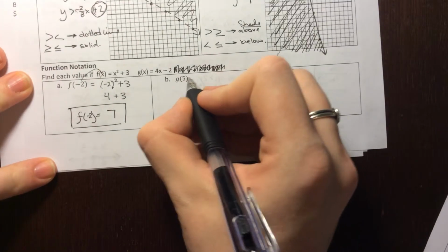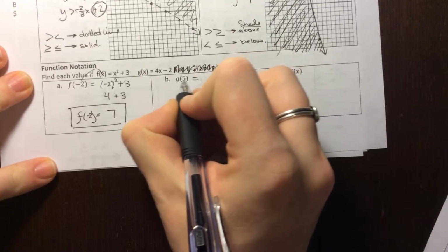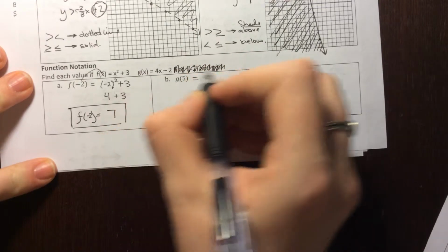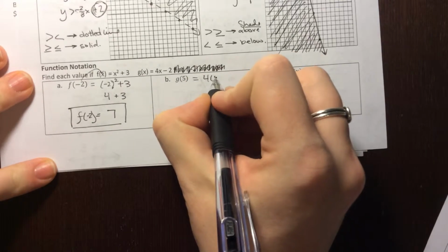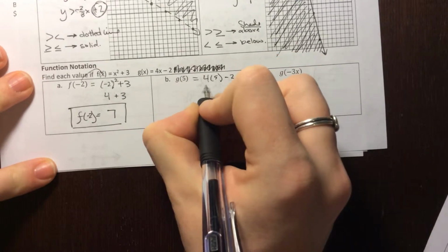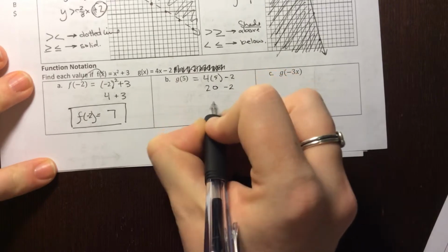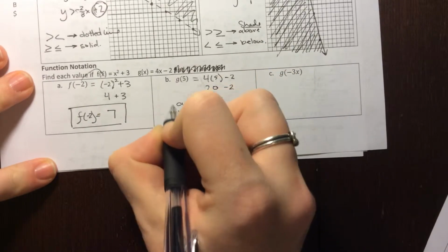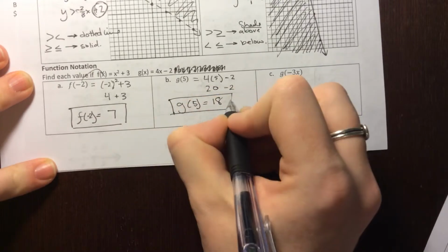The next one is 5. Here, g of 5, that means I take the g function and I'm going to plug in 5 for x. So I'll have 4 times 5, and then minus 2. 4 times 5 is 20, minus 2 is 18. So I just found that g of 5 is going to be equal to 18.